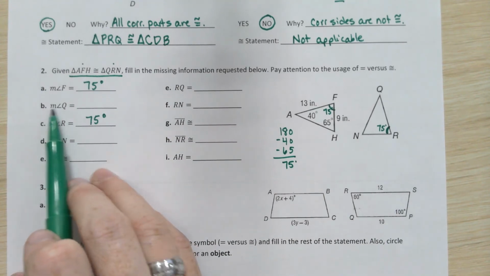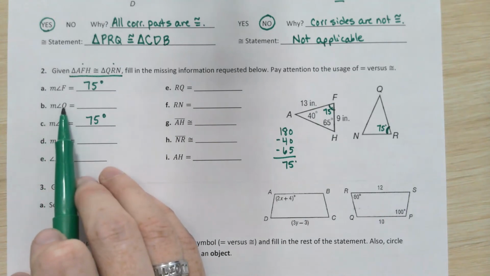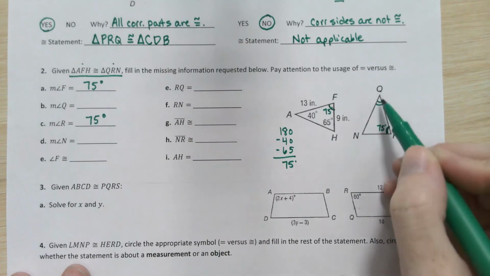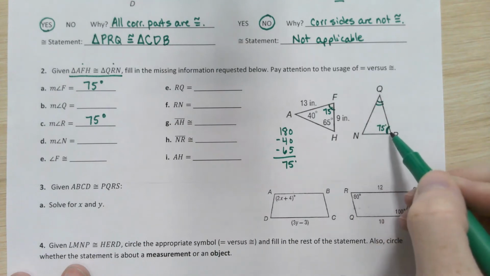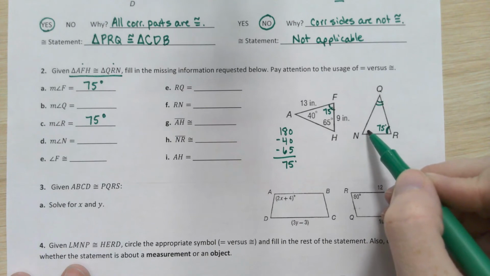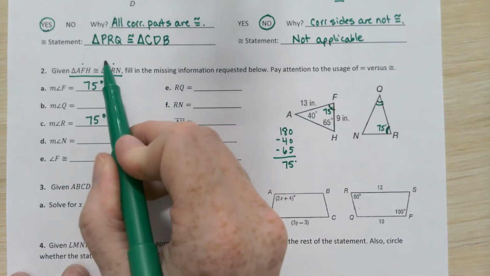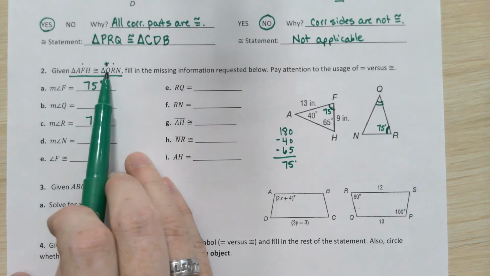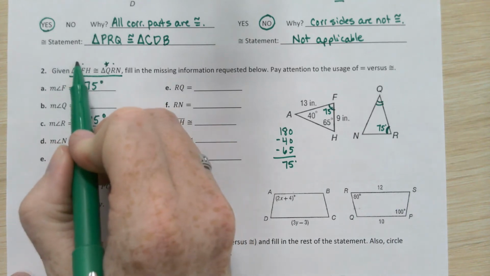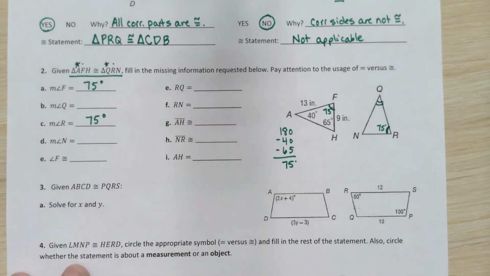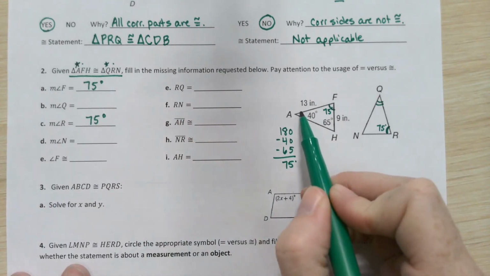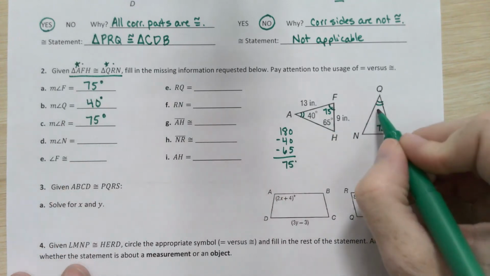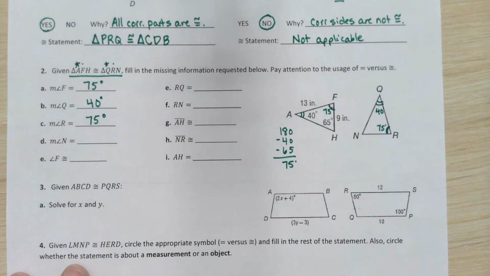Taking a look at the middle, measure of angle Q, nothing there. I don't have enough information in this triangle to solve for it using 180 because this angle is also missing. So if we come back over to our congruence statement, Q is the first letter in that triangle's name. So that tells me it corresponds to A in the other triangle. If I check out angle A, I'm in luck. There's a 40 degree measure there. So that means that angle Q is also 40 degrees.